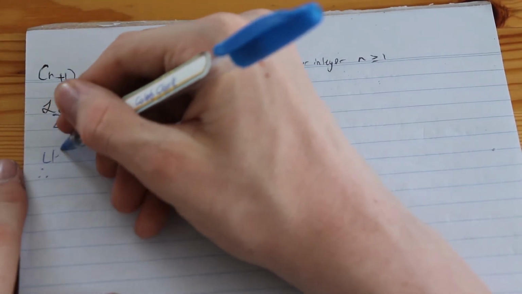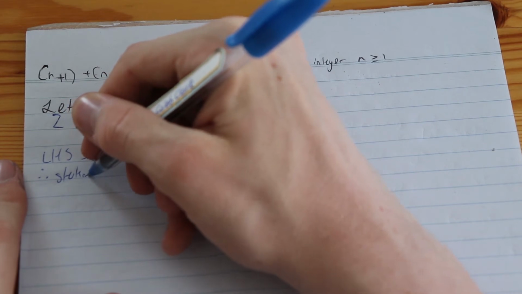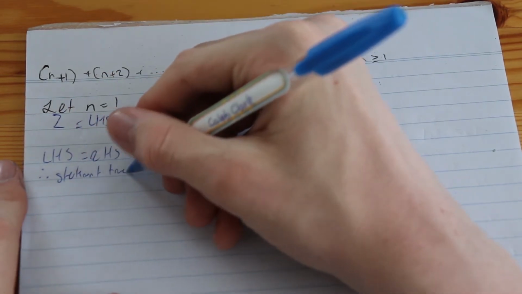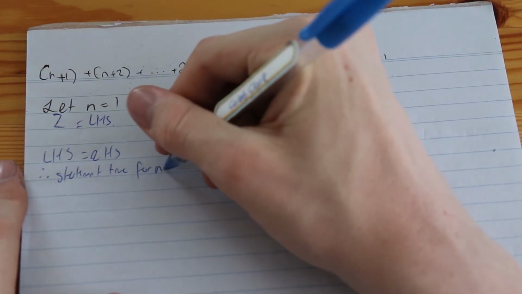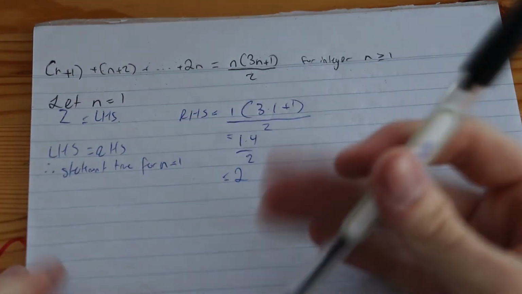This means we can say left-hand side equals right-hand side, therefore the statement is true for n equals 1. That's our base case. Now we're going to do the cool logic-y thing.